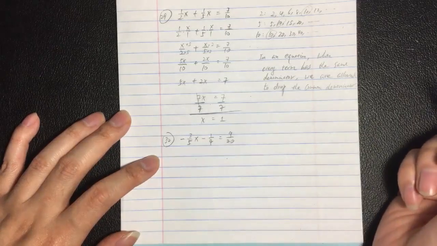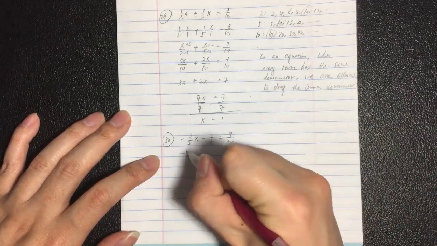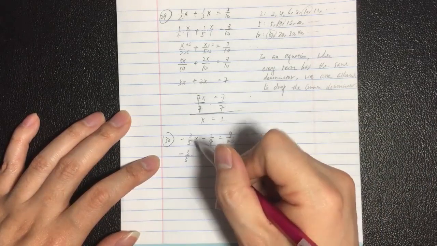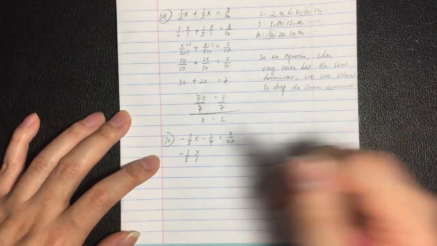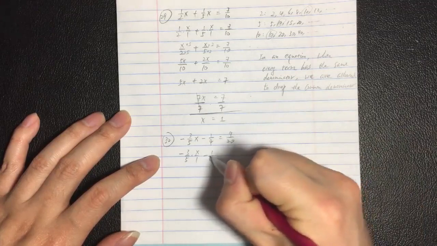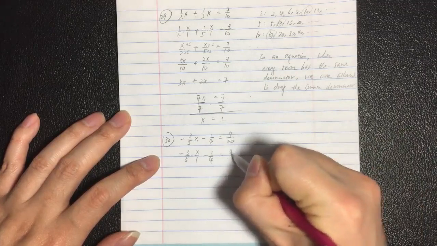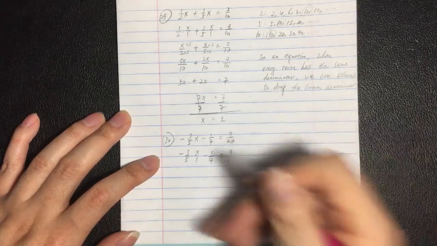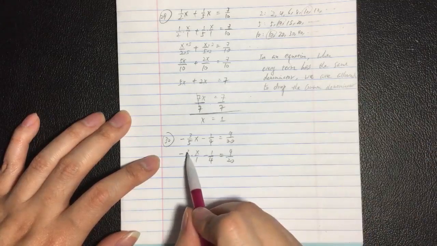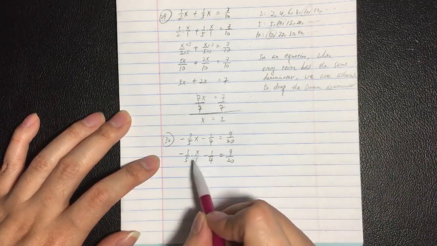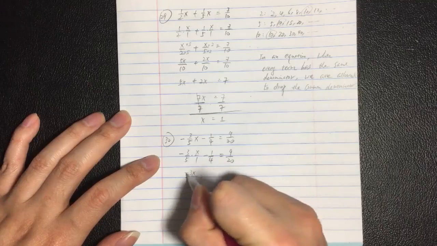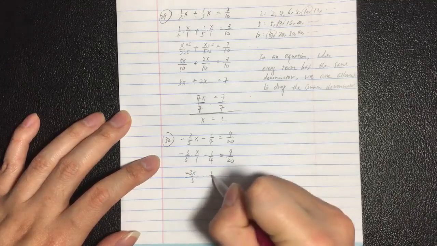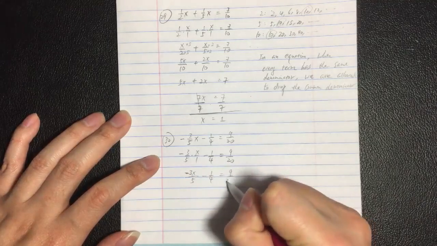First step, rewrite everything as a fraction first. Negative 3 over 5 times x. We rewrite x as x over 1, minus 1 over 4 equal to 9 over 20. Then when we multiply the top to the top, bottom to the bottom, we have negative 3x over 5 minus 1 over 4 equal to 9 over 20.